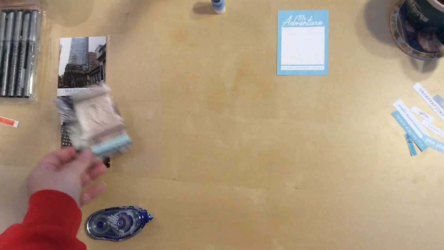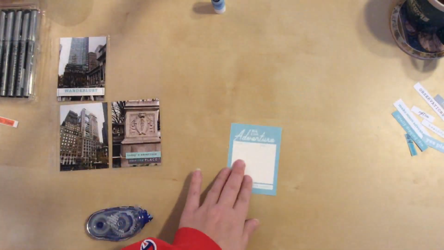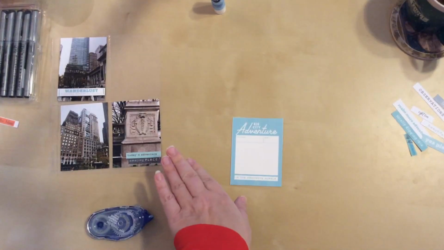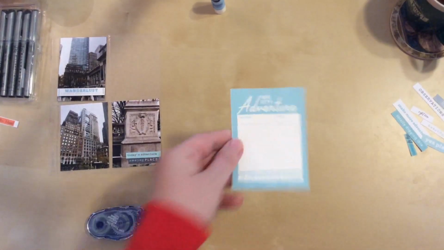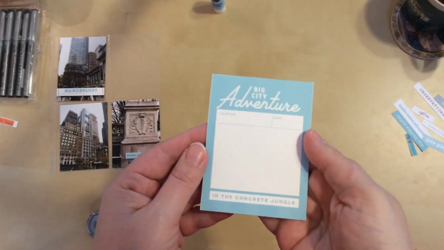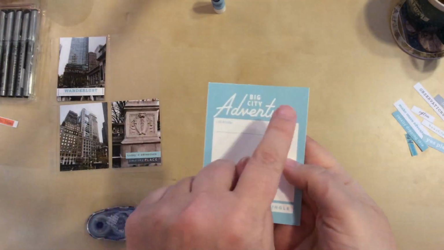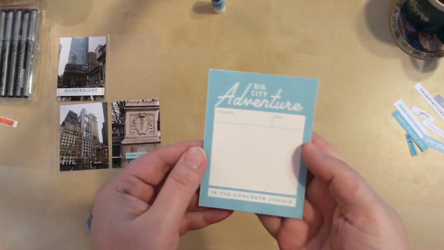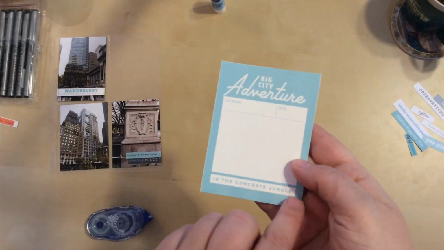All right, so that just leaves this. And I'm going to do my journaling off camera as I normally do. But I feel like this just needs something. I'm not sure what. So I'm going to see if I have like a tiny stamp that would work that's travel related that I could put up here or maybe even down here.